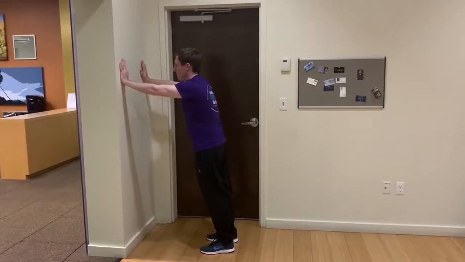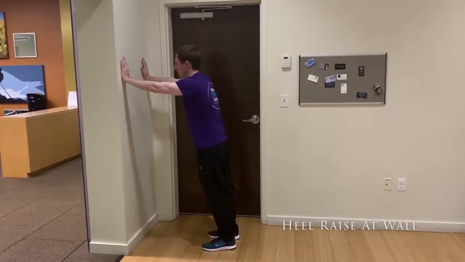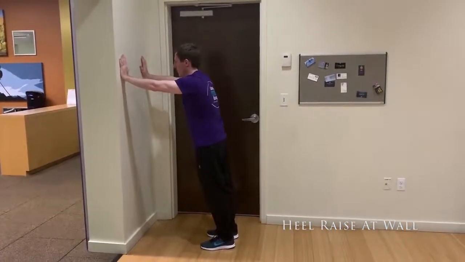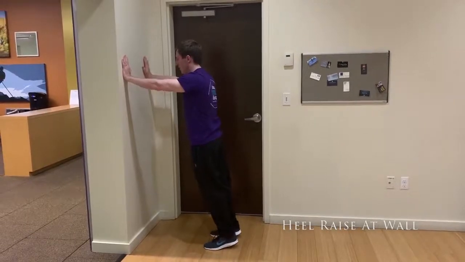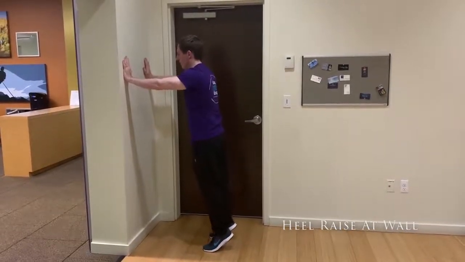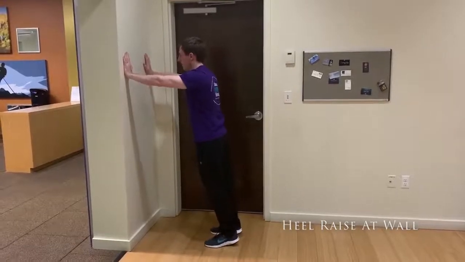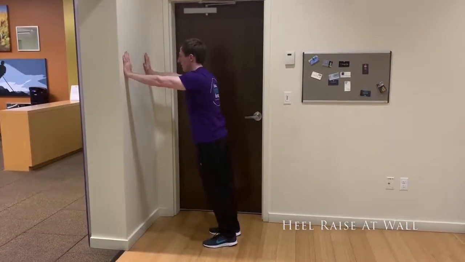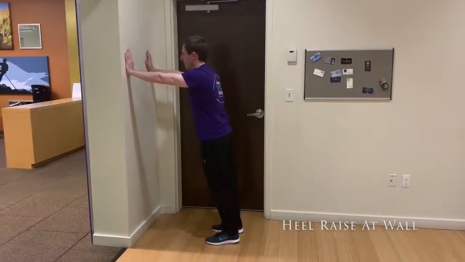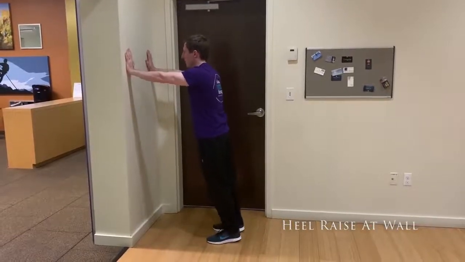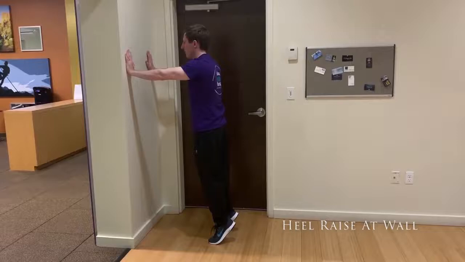For the first exercise, all you do is place your hands on the wall for balance and rise up on your tiptoes and relax back down. You'll go about 10 times for one set. Just go ahead and continue going up and down. And if that gets too easy, you can also rise up on your tiptoes and just hold for a count of 10.